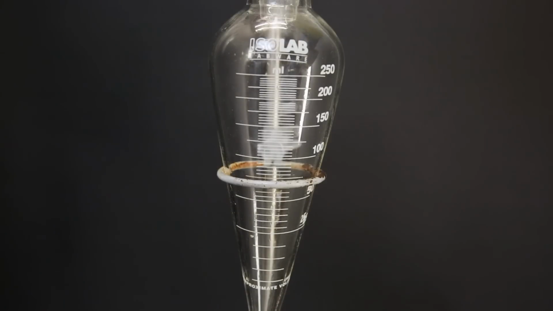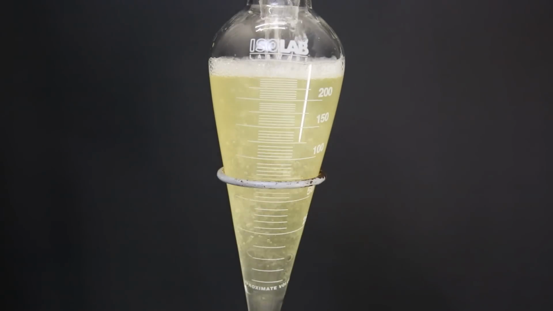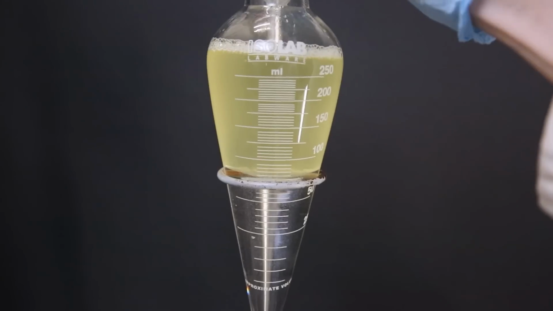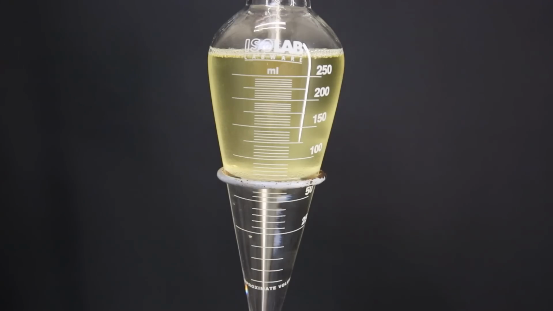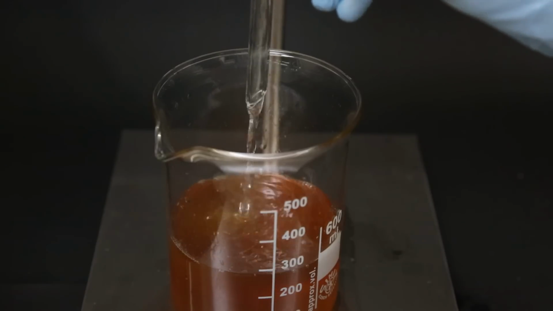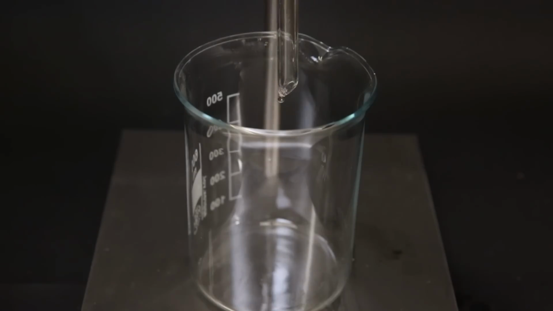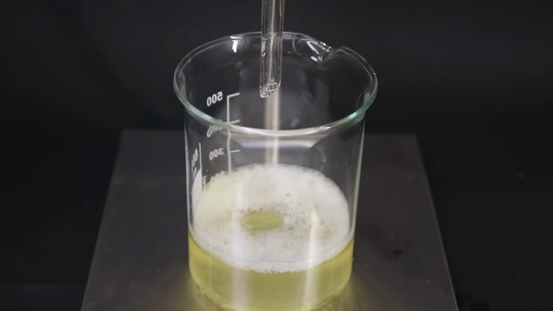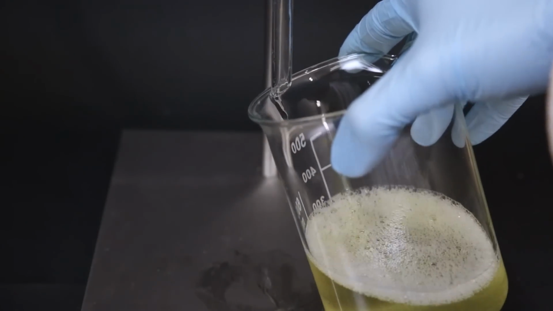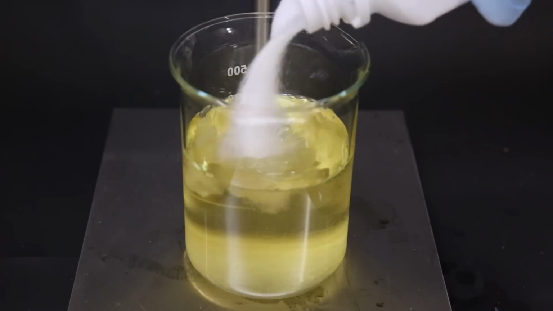Then I take the organic layer again and wash it with a 5% sodium thiosulfate solution. I discard the sodium thiosulfate solution in my beaker with the aqueous layer and drain the organic layer into another beaker. After washing everything, I am left with about 400 ml of solution, which I will dry by pouring in some sodium sulfate and mixing it around.